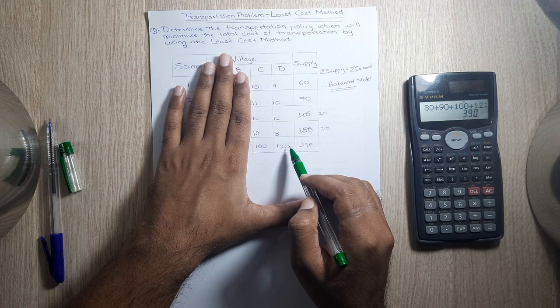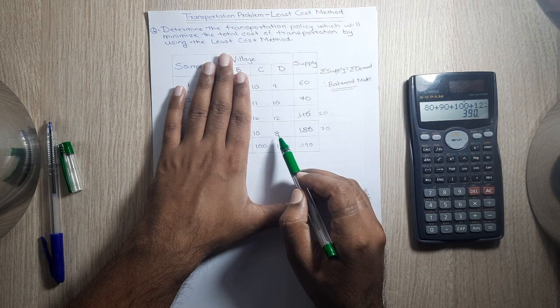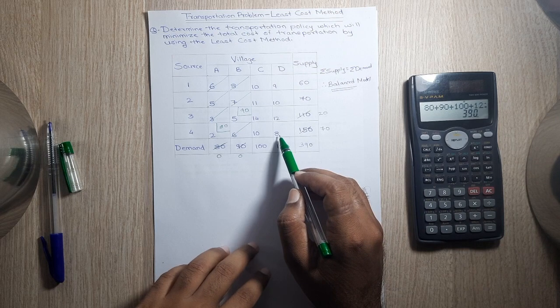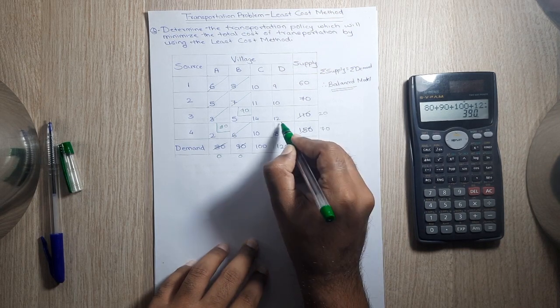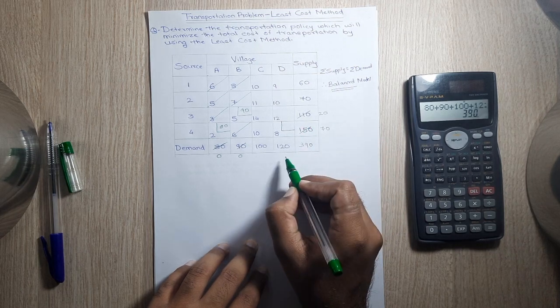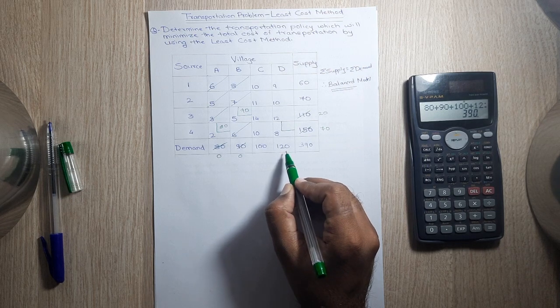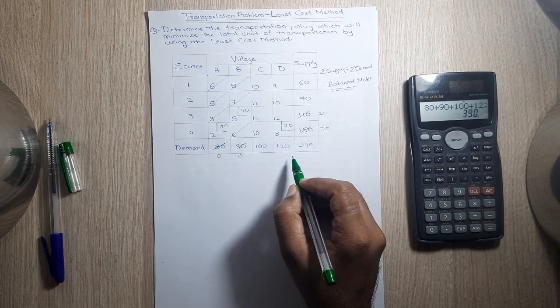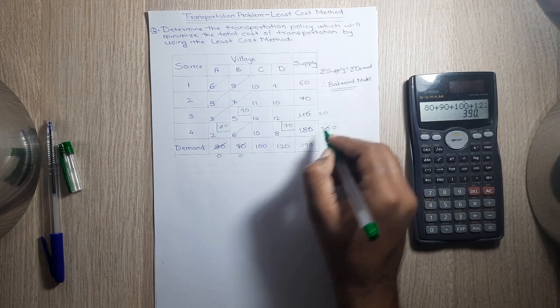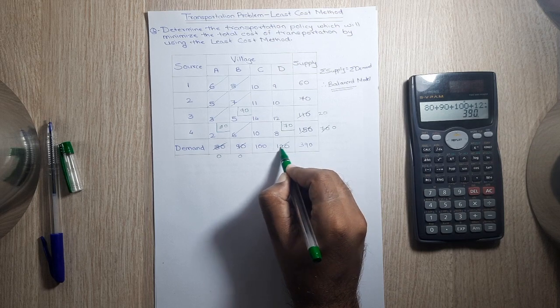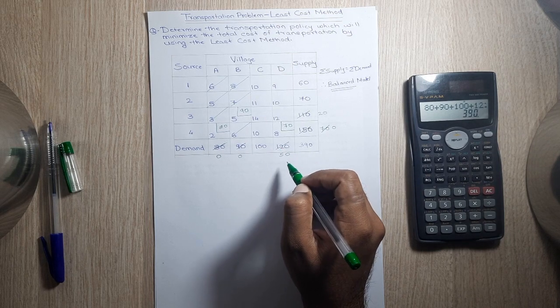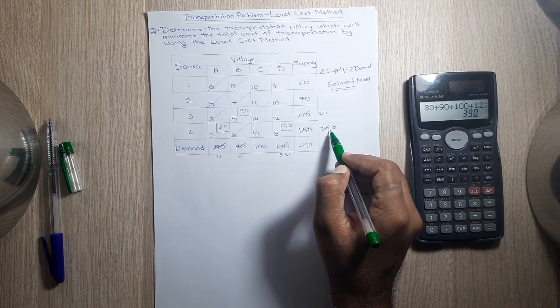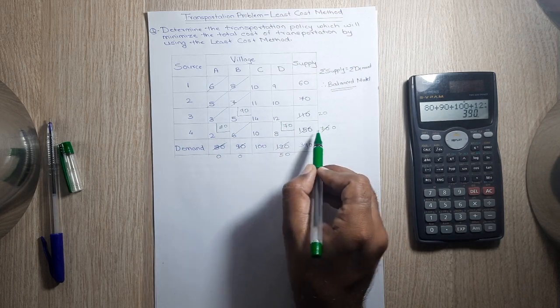If you see over here, 8 has the lowest value. So we'll start allocations from this cell. Demand is 120, supply is 70. So we'll allocate 70 over here. Supply will be exhausted. 70 is allocated, so the balance will be 50. I'll cancel this and write 50 over here. Now as the supply is exhausted, we'll cancel this row. No more allocations can be made to this row.